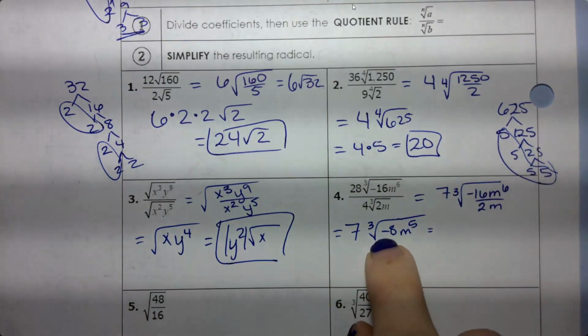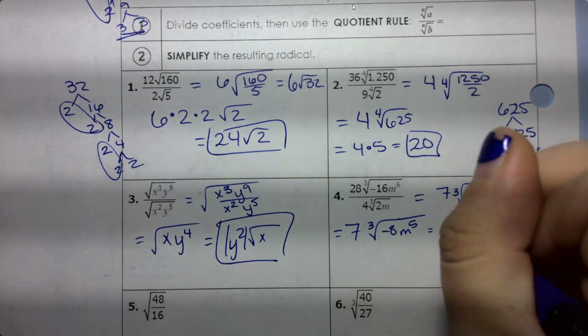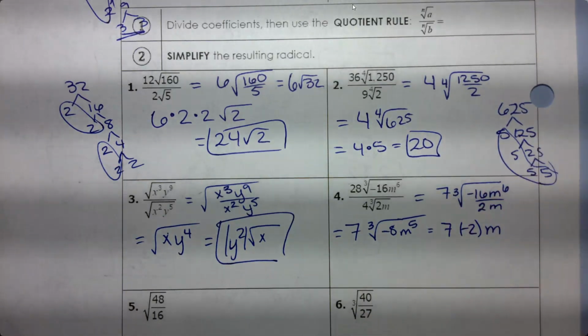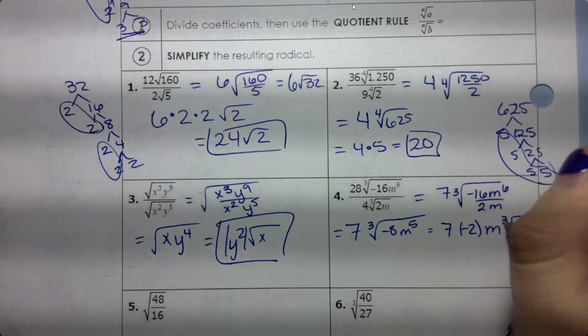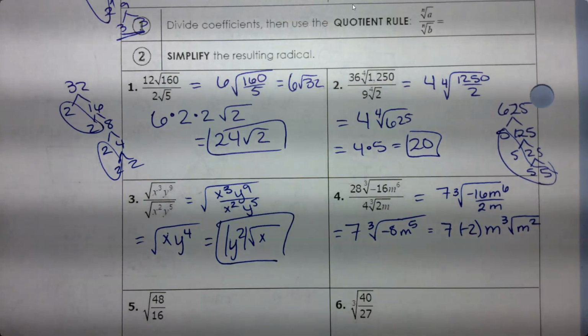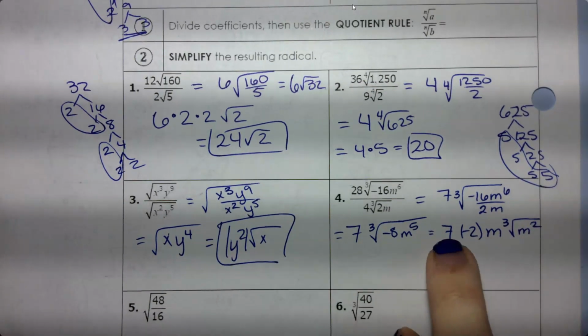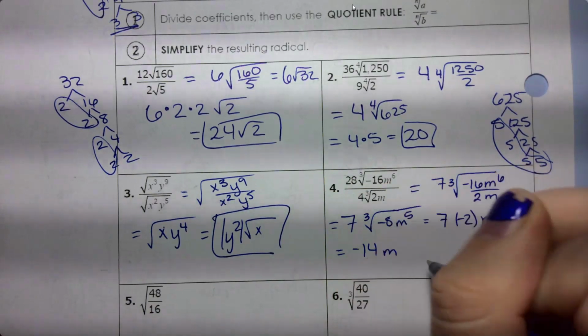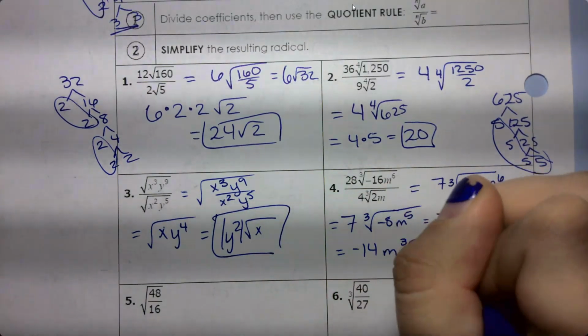I can take the cube root of negative 8, that's going to be negative 2. And then I can pull out 3 m's, which are going to turn into 1m on the outside. And I'm left with m squared on the inside. Then I just want to take that 7 and multiply by the negative 2, which gives me negative 14 times m times the cube root of m squared.